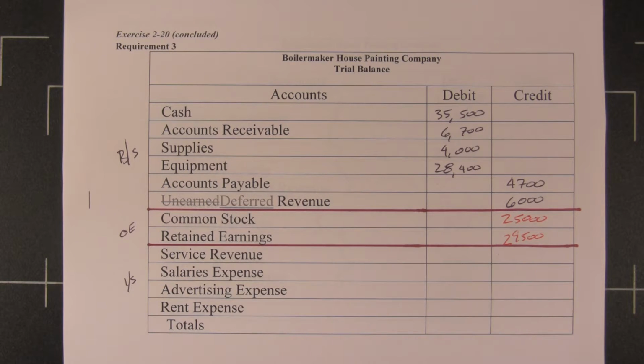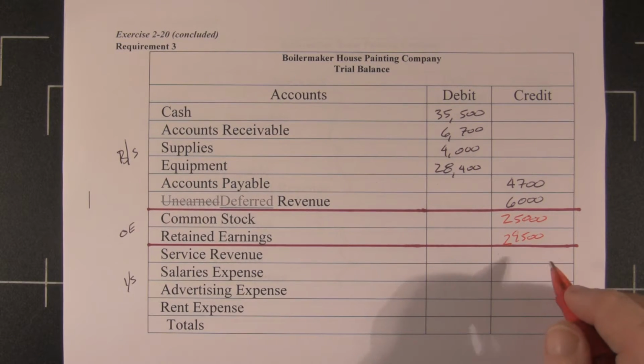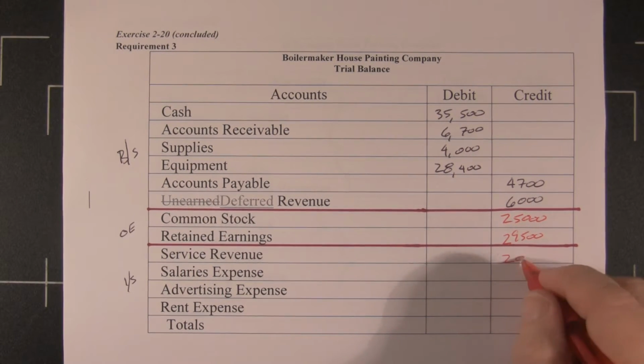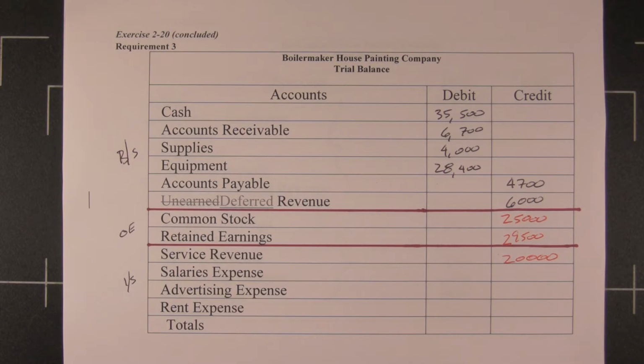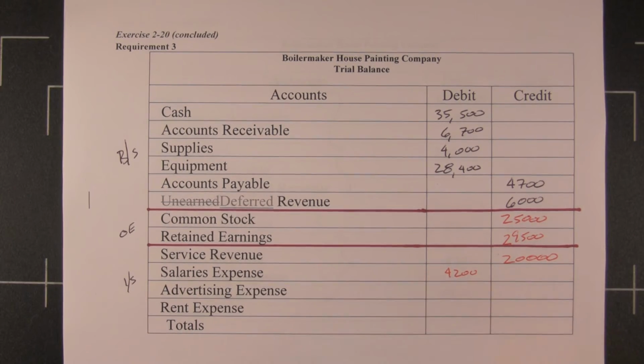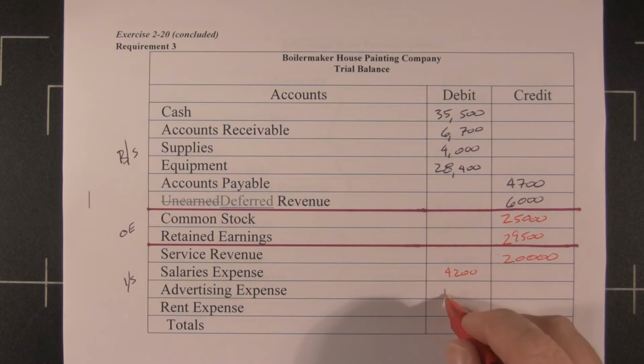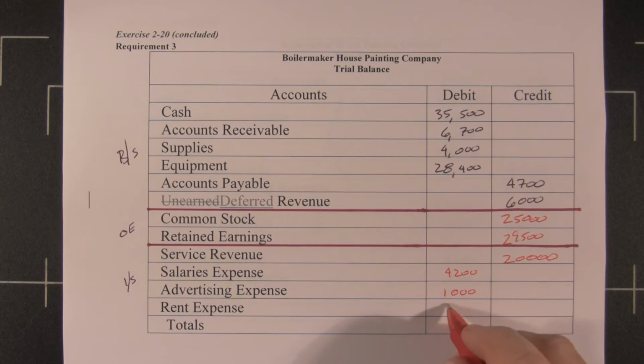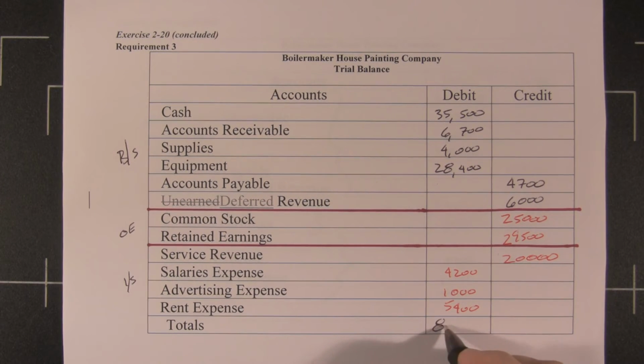Then we have service revenue of $20,000. We have salary expense of $4,200 debit, advertising expense of $1,000, and rent expense of $5,400. And when you add up both sides, they both balance at $85,200.